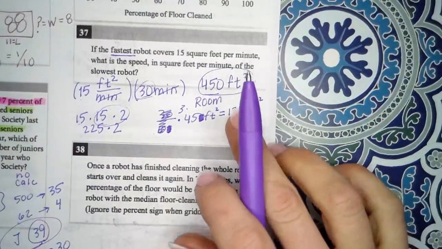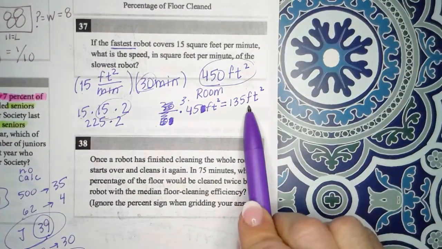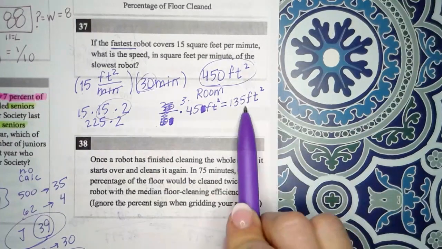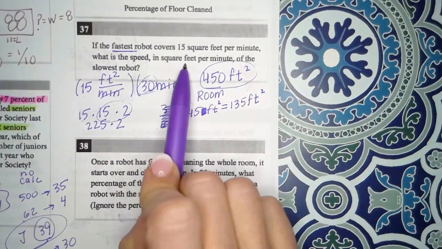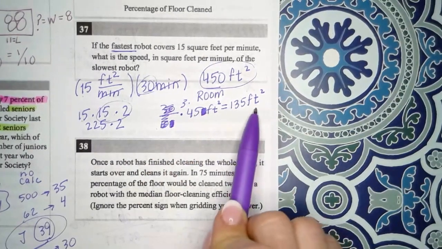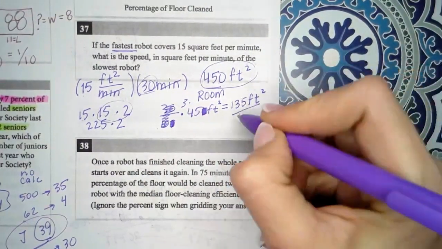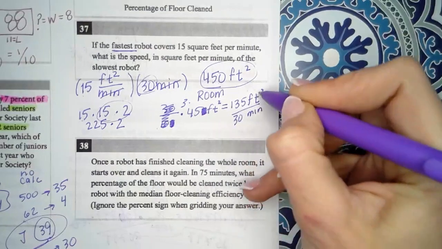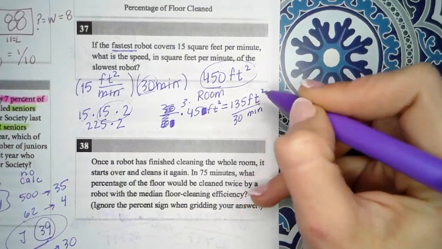It's open-ended. That's how much it cleaned in the whole 30 minutes. It cleaned 30% of the room. That's how much. We want to know in square feet per minute. How many minutes did it take? 30. So how do I figure it out? Divide by 30. And look at your units.